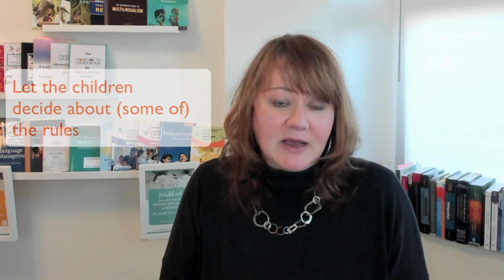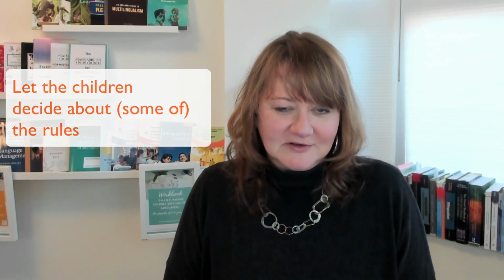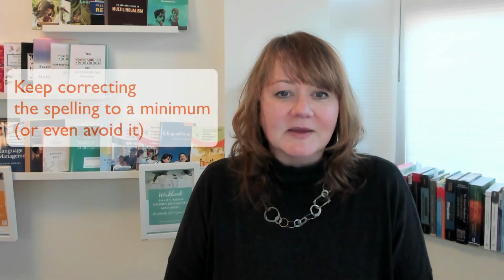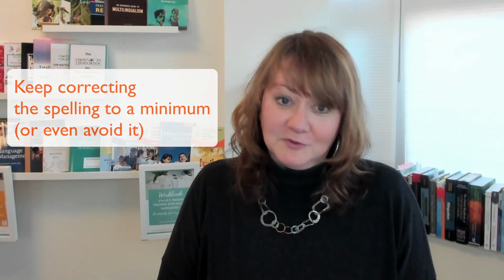So let's sum it up. Make sure the language and categories are at the children's level of proficiency. Then let the children decide about some or all of the rules of the game, whether it is setting a time, switching the languages at each turn, or deciding the categories, etc. The category game is a fun way to explore the language, so try to keep correcting spelling to a strict minimum or even avoid it.